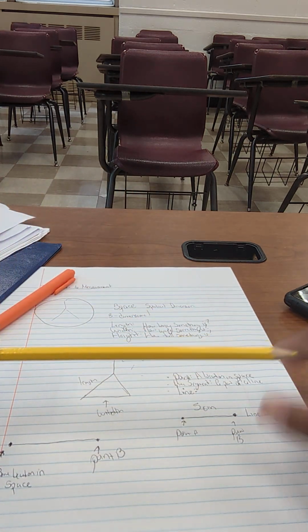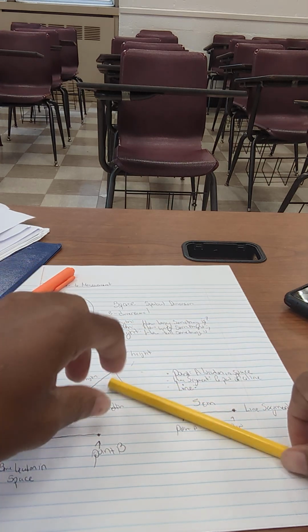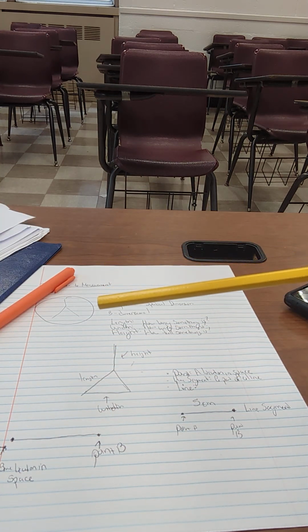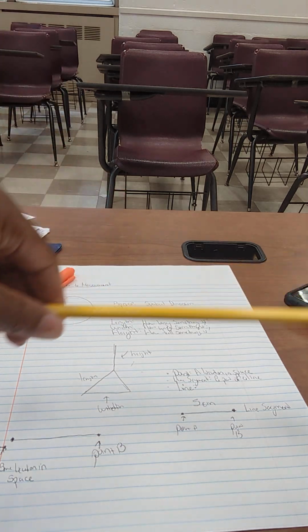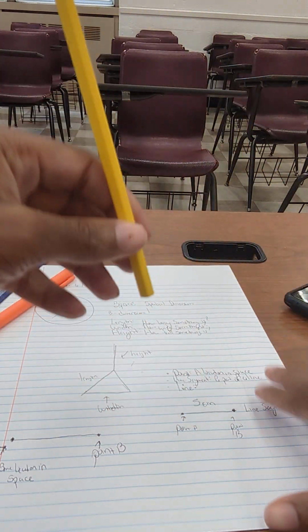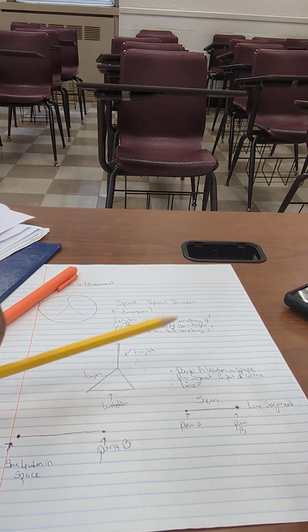So basically length and width and height in the real world is a line segment of some sort, because we have to have a beginning and an end in order for us to measure it, right?